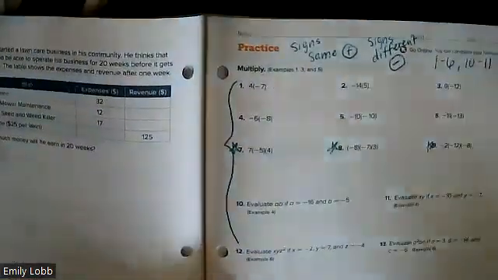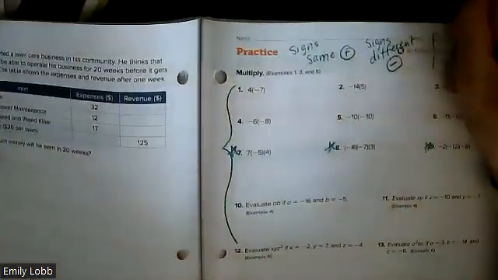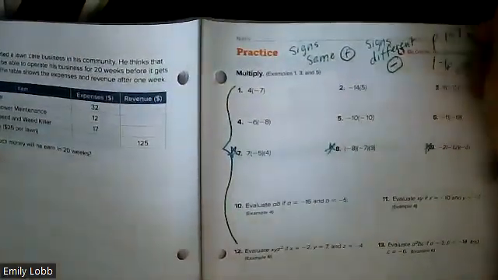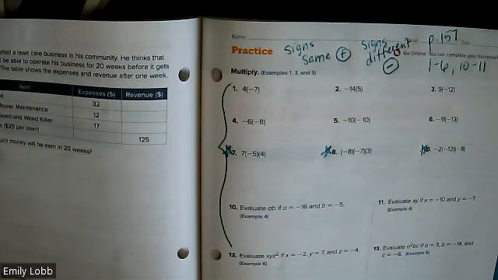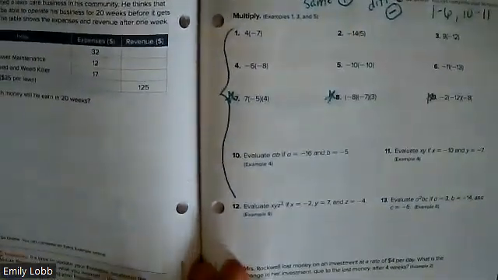This is 157. We did some of it for sure. So be sure you're going back and doing 7, 8, 9.